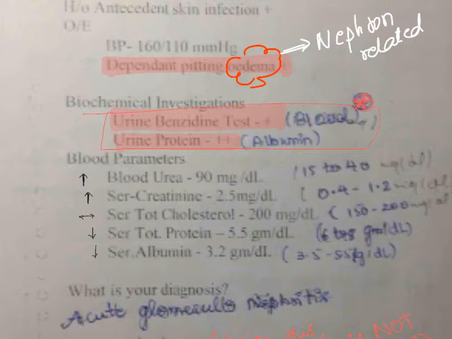So remember always that whenever there is edema occurring, whether it be pitting type or non-pitting type, whenever the word edema has been used, then certainly it is a case of kidney deficiency, a kidney problem. Why is this edema due to? This is due to the loss of proteins in the urine. That means urine proteins will be high, and in the serum it will be less. Since it is less in the serum, COP has drastically decreased. Due to the decrease in COP, the plasma that is present will get infused into the interstitial fluid. As a result, the body appears to be edematous.